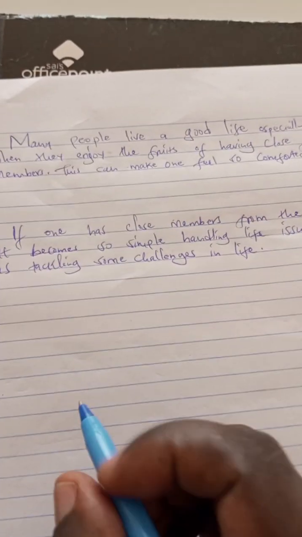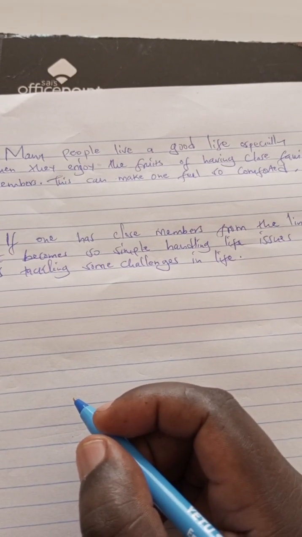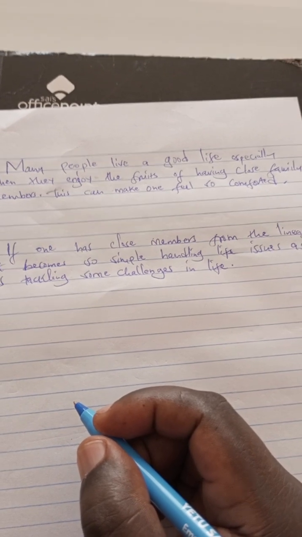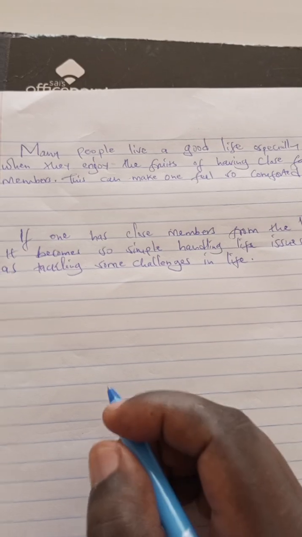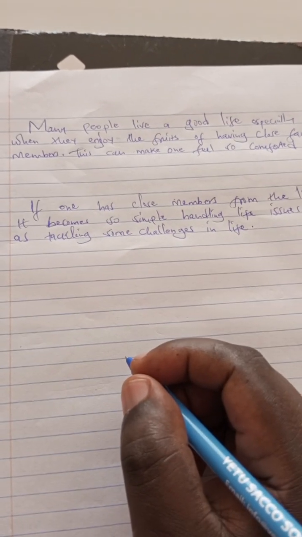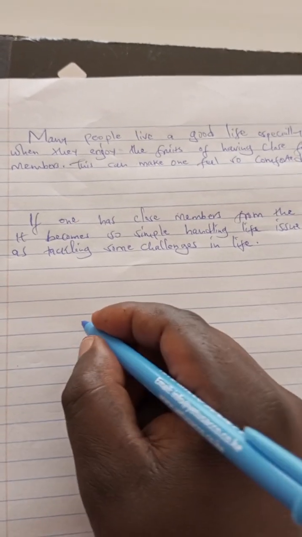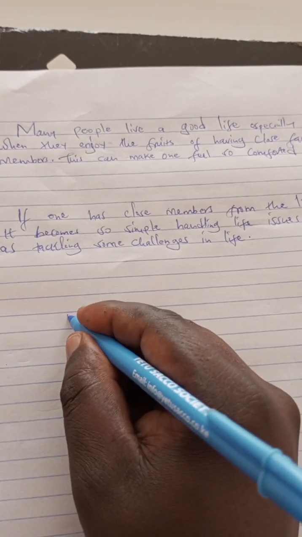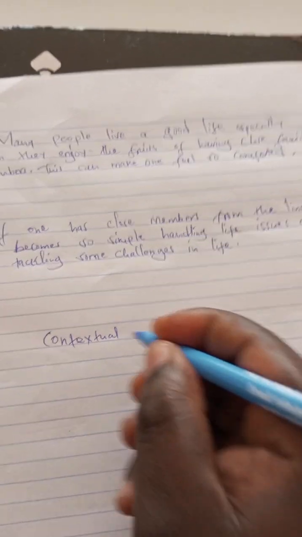So I've given various types of general introduction so that a learner or a candidate can have a great view of what is expected. Now I will move to the specific type of introduction and give a few examples, the one we call contextual introduction.